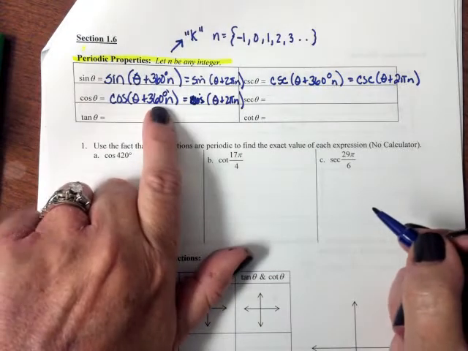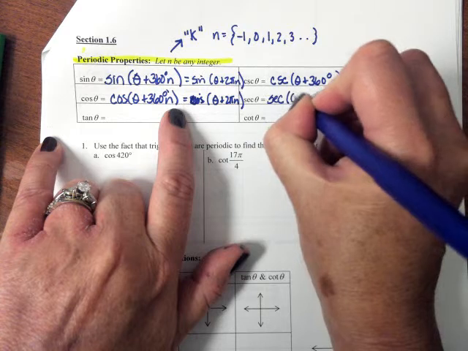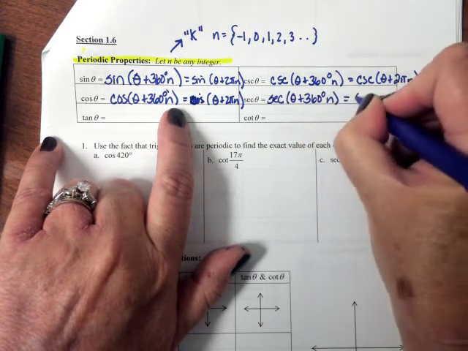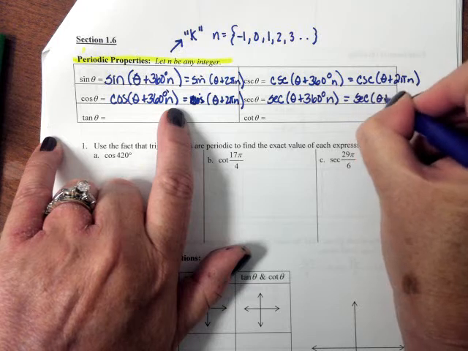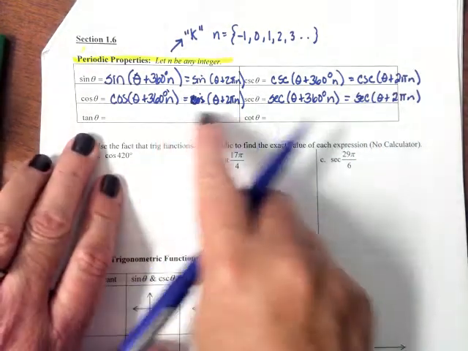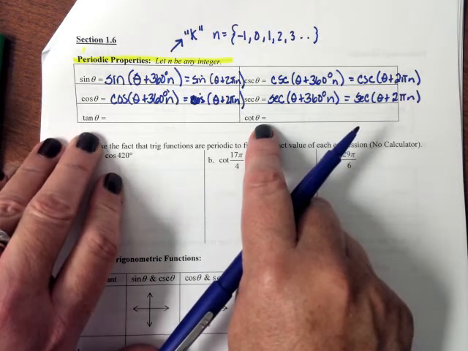Secant will have the same periodic property as cosine. So the secant of theta plus 360 degrees times n, or in radians, we would say the secant of theta plus 2 pi n. Tangent and cotangent are the only ones that don't have the period of 2 pi. They have a period of just pi.